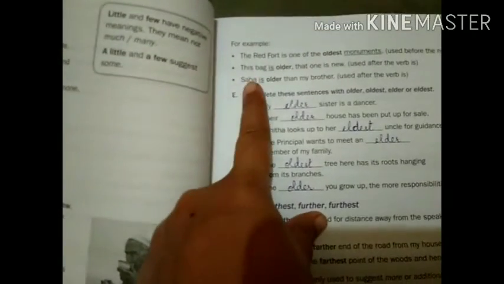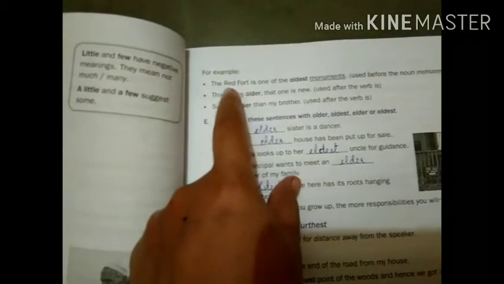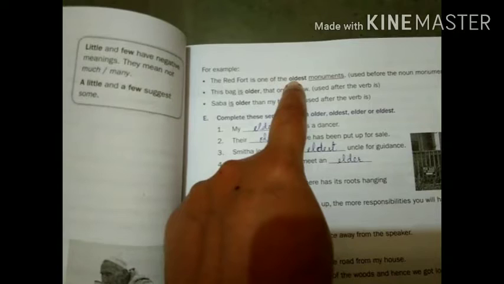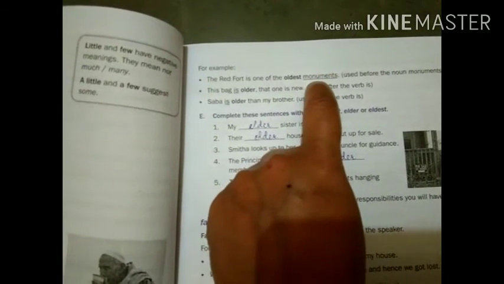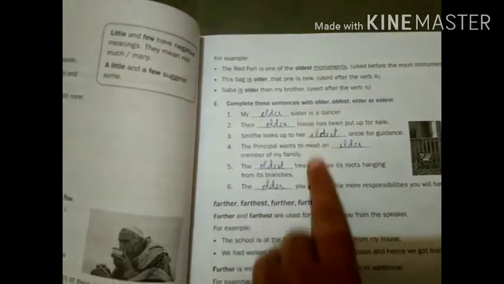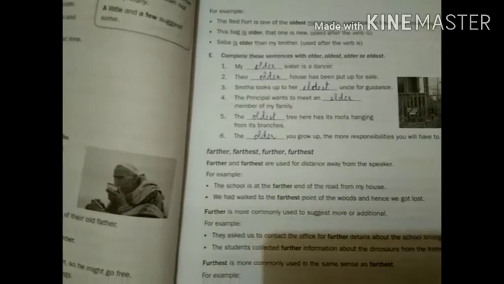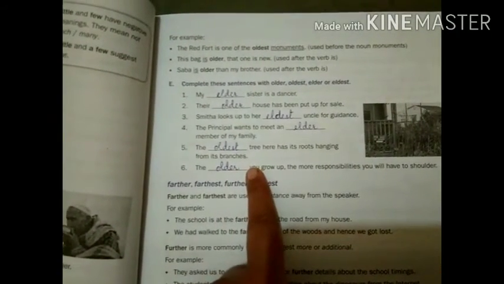Here it is used after the verb. And here it is used before the noun. Monuments is the noun and before that I have used it. Next, solve this exercise on your own. Just understand.